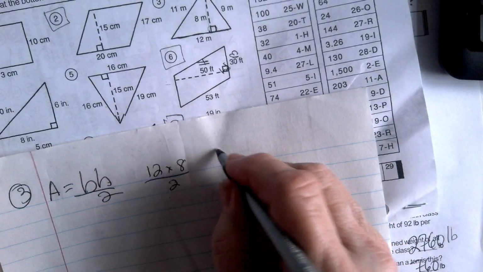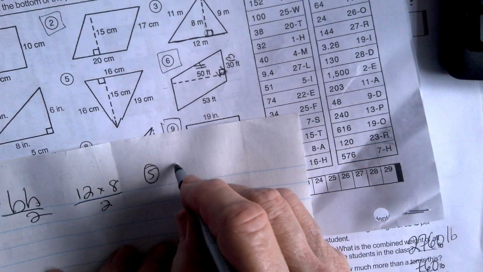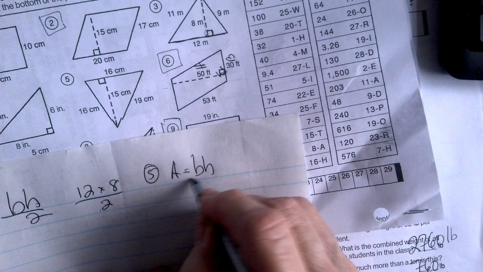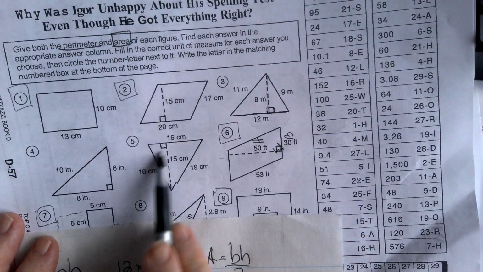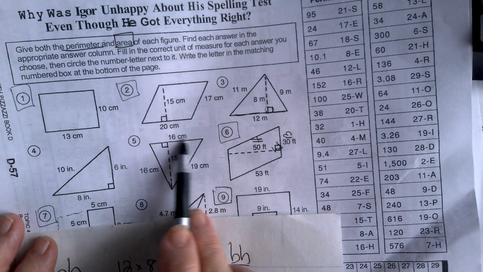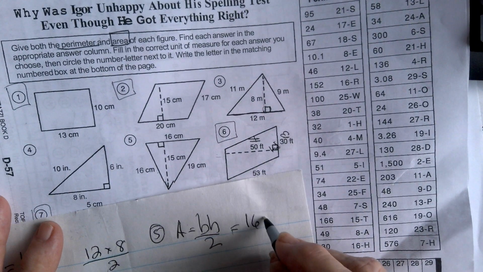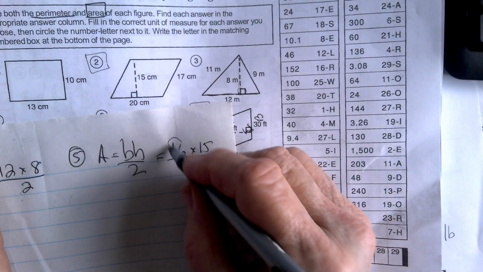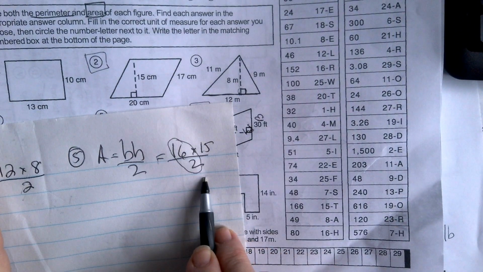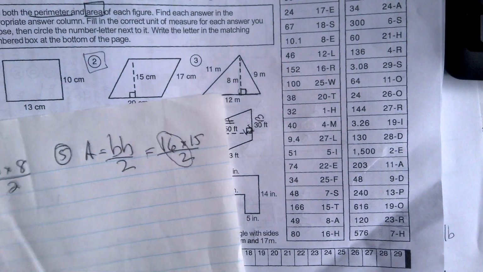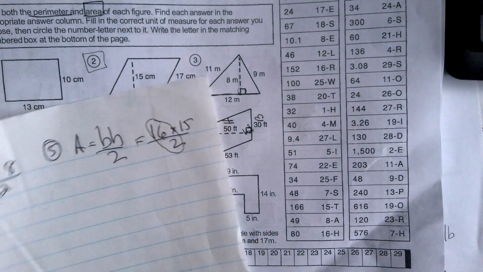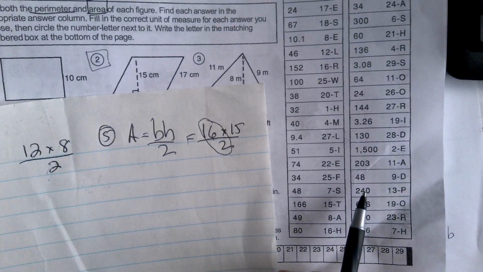5, I'm going to help you set up. 5, again, area equals base times height divided by 2. What is your base and your height on number 5? 16 and 15. Very good. That right angle symbol points to the base and the height. So again, it is going to be 16 times 15 divided by 2. And then I would reduce that first, and then you can just multiply what's left. Easy.